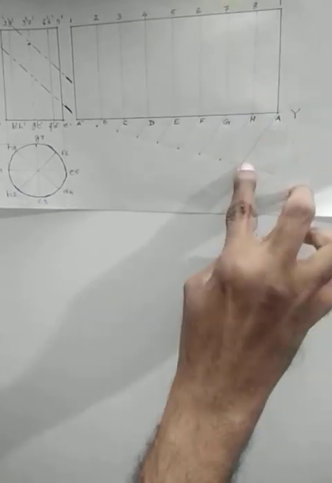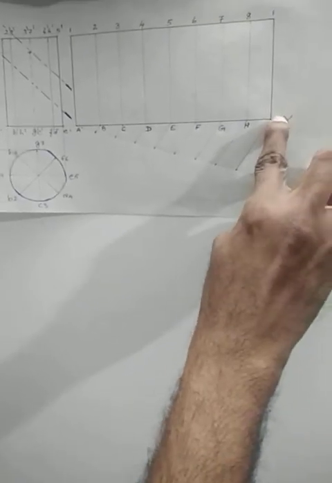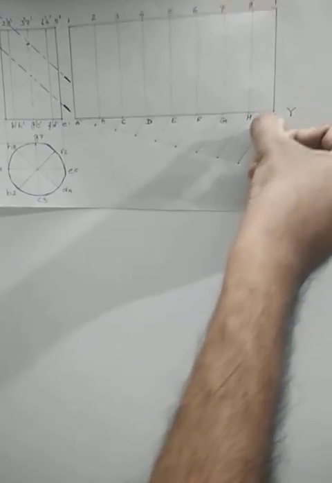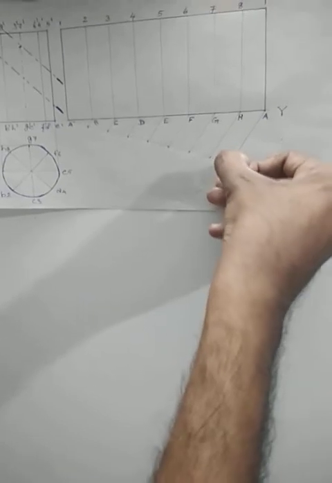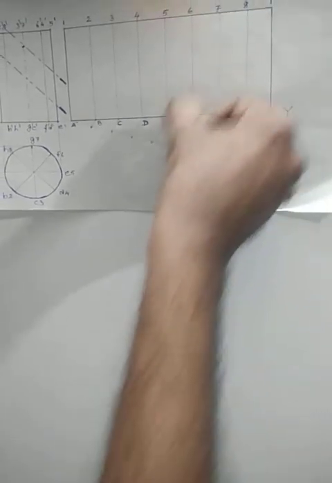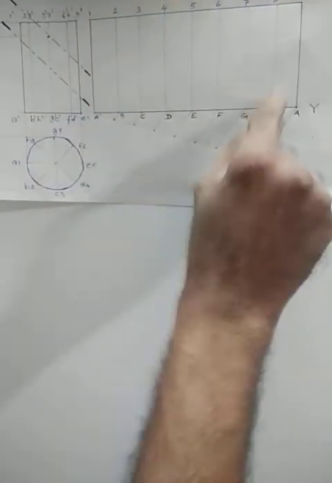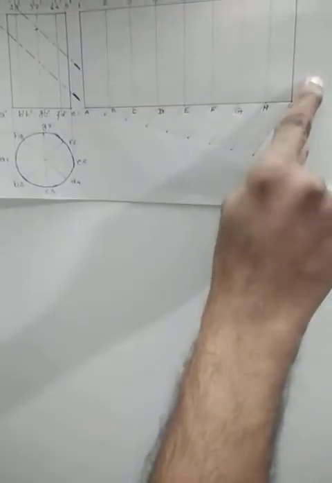Now you join the last point to the end of this rectangle, and then draw lines parallel to this line through all the points. Automatically you will be dividing this rectangle into 8 equal parts. Now once you have drawn the top view, front view and development, as usual you have to section it.